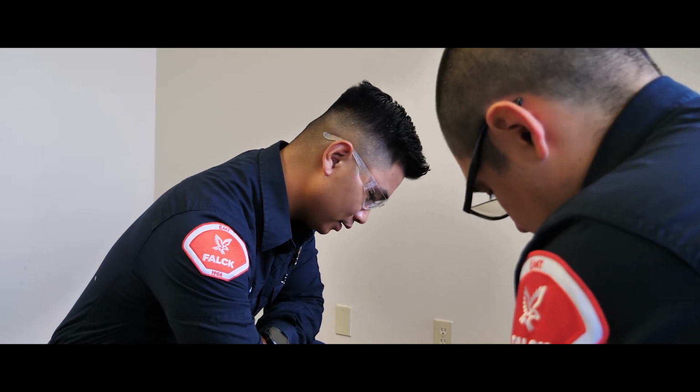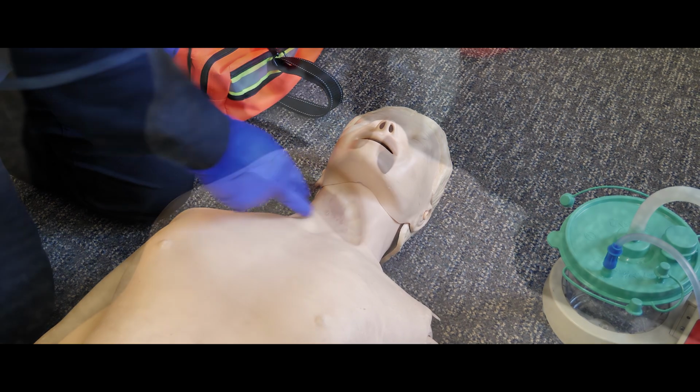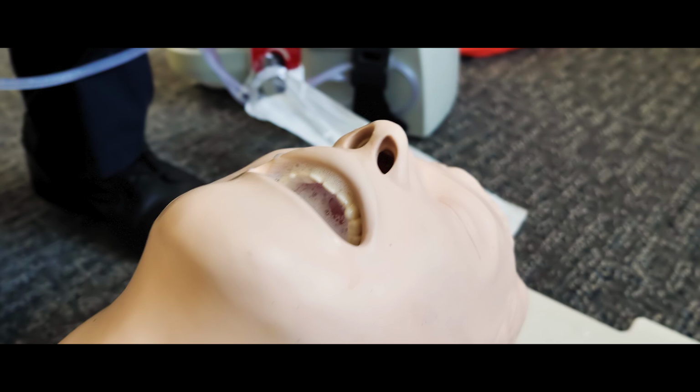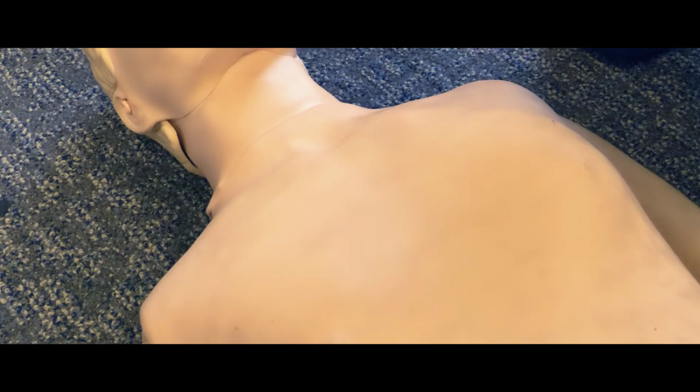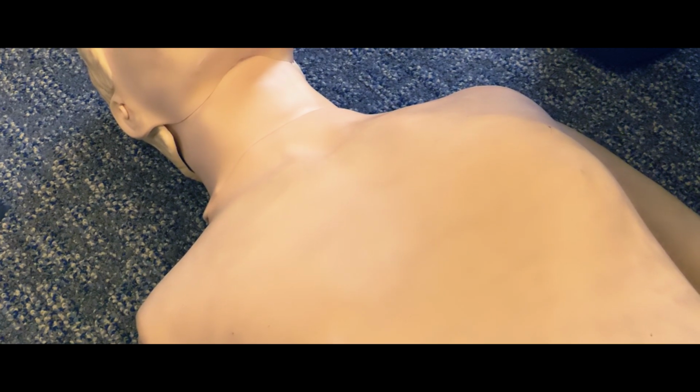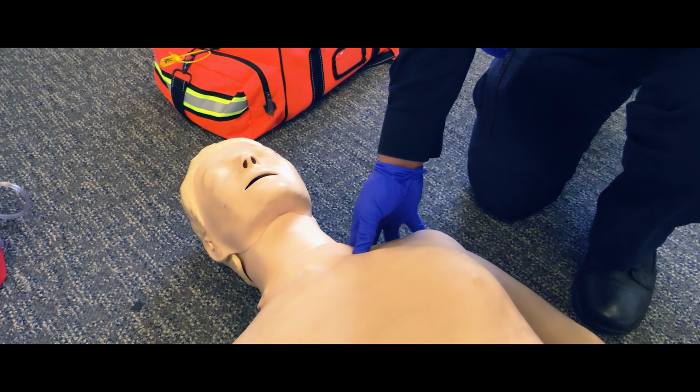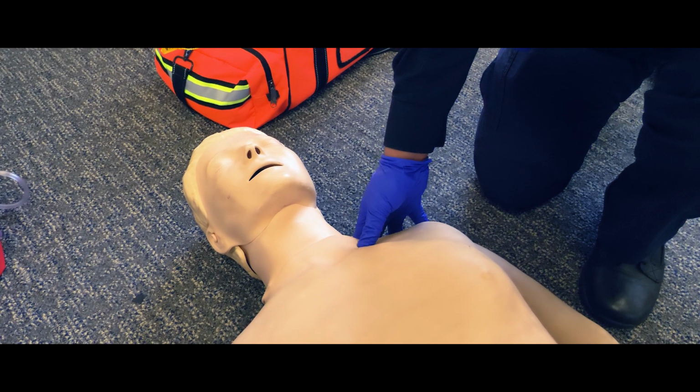I do have a pulse. To assess the airway, look in the airway and listen for any sound coming from the mouth. To assess breathing, watch for rise and fall of the chest. For circulation, palpate the patient's carotid pulse. This assessment should take at least 5 seconds, but no more than 10 seconds.